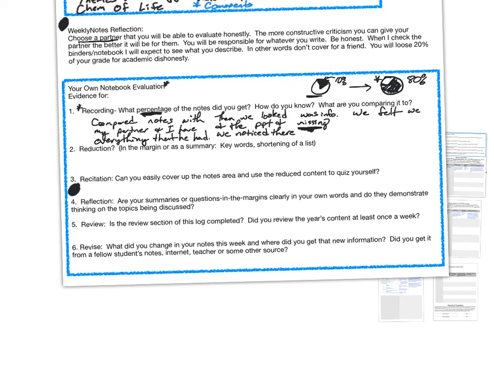we missed 20%. So we got about 80% total, right? So the total would be 80%. So that would be the original answer. So the percentage to answer the first question would be 80%.